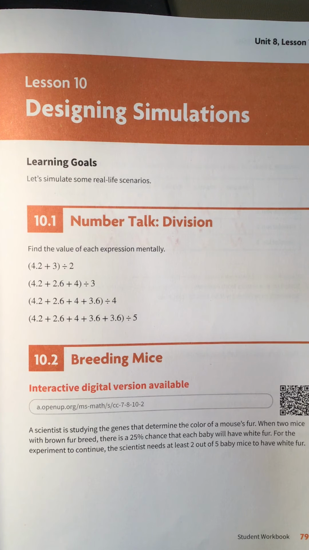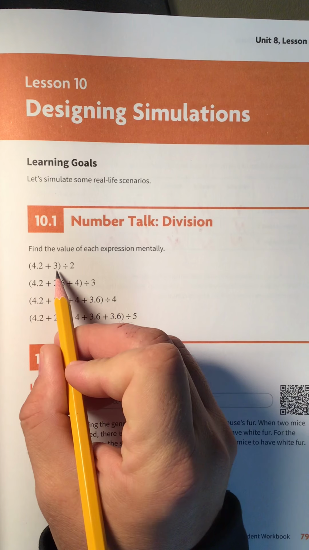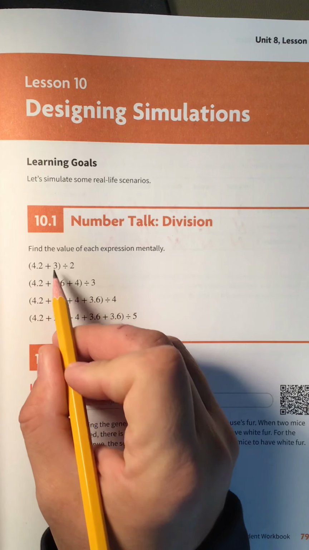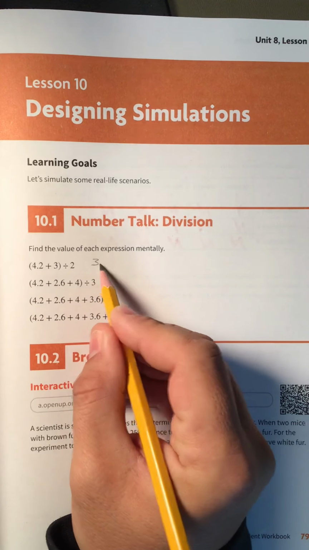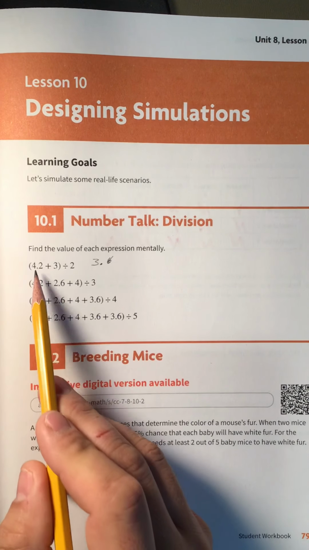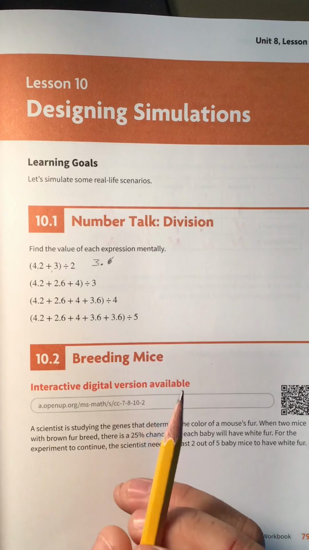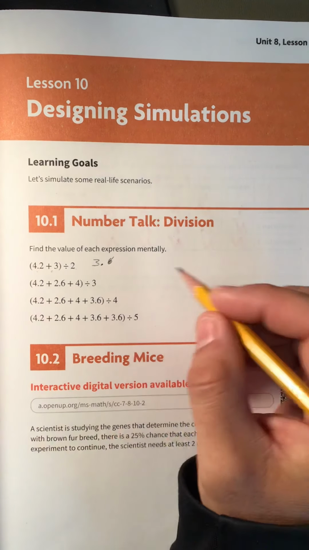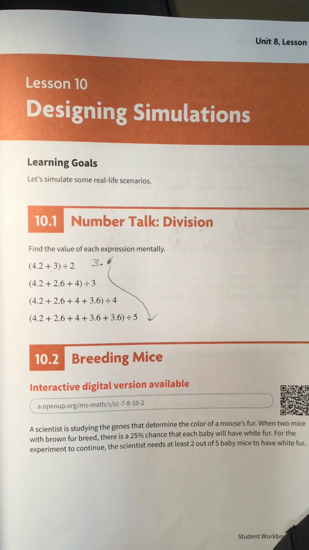The first questions there say find the value mentally. So you could add these up. 4.2 plus 3 is 7.2. Half of 7.2 is 3.6. The other thing you could have done is taken half of 4.2, which is 2.1, and half of 3, and then added them together to get 3.6. It doesn't really matter what strategy you use, you'll notice the answers are all the same. You get 3.6 for all of them.